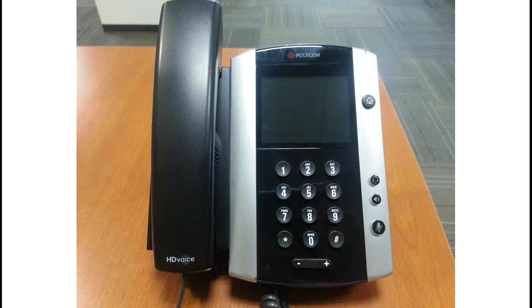So that's it for the basic functions for the VVX 500. I will also make available a quick user guide, which comes in handy for the major functions I just went over here today, as well as the full user guide if requested, which will go into great detail about all the different options and functions available to the VVX 500.